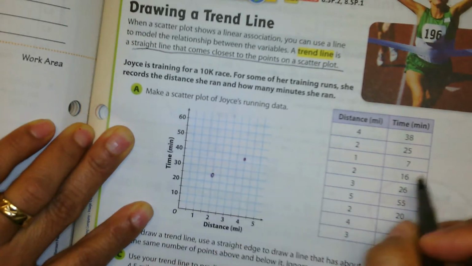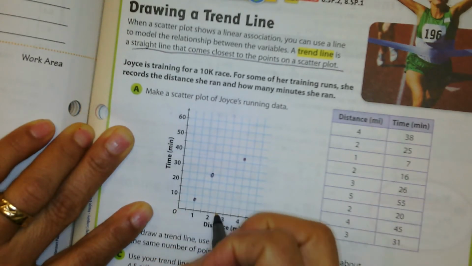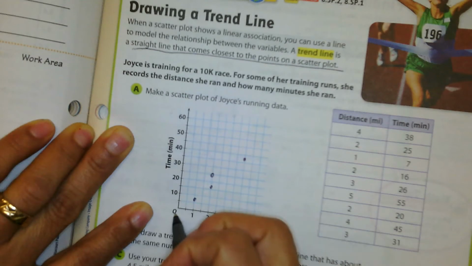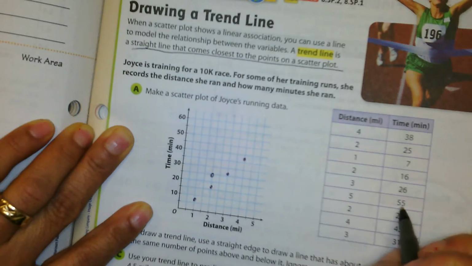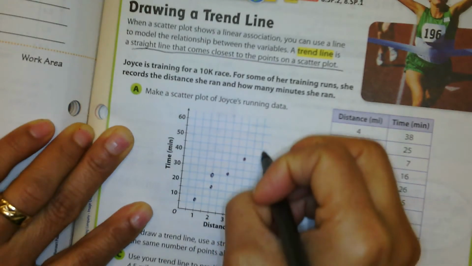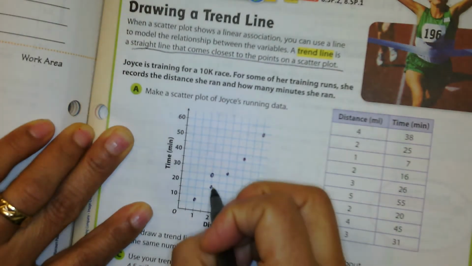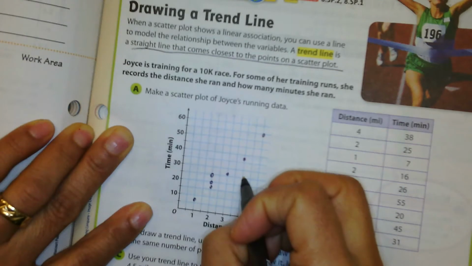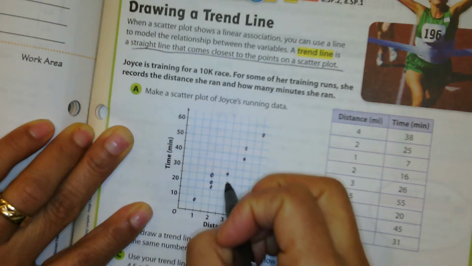You go 2 to the right and 25 up. 1 and 7, 1 to the right and 7 up. So somewhere right there. 2 and 16, 2 to the right and 16, so right after the 15. 3 and 26, 3 to the right and 26, right there. And 5 and 55. And then 2 and 20, right there, and then 4 and 45. This is 40, 45. And then 3 and 21, right there.